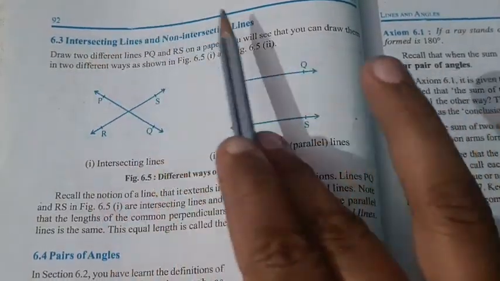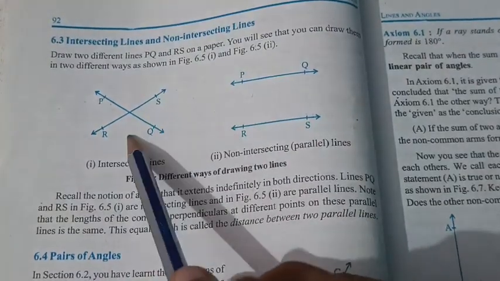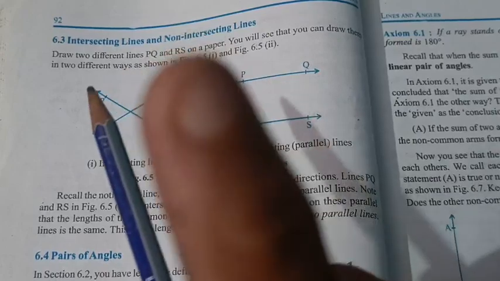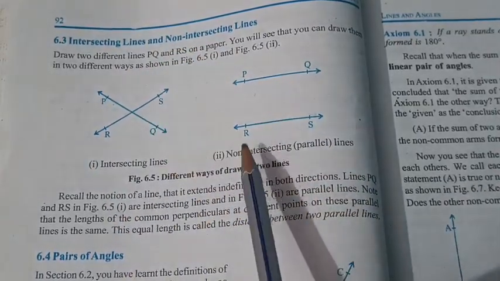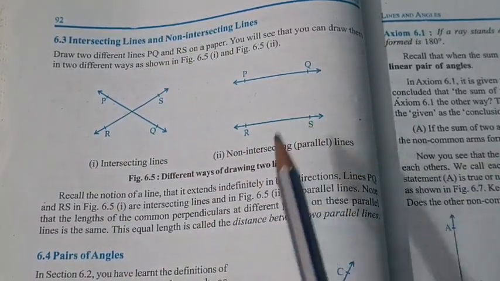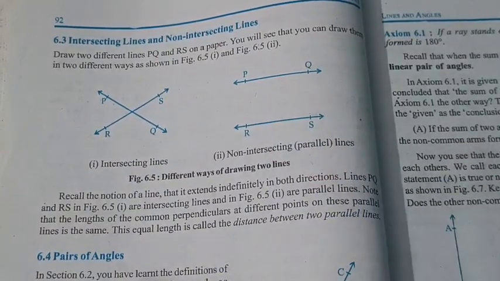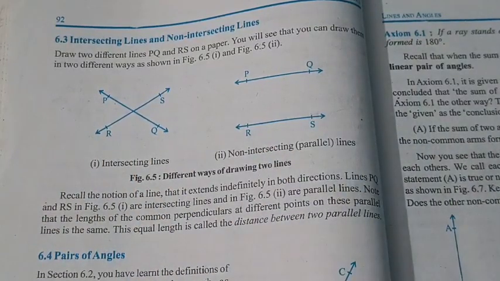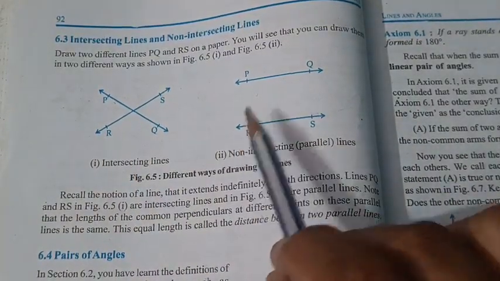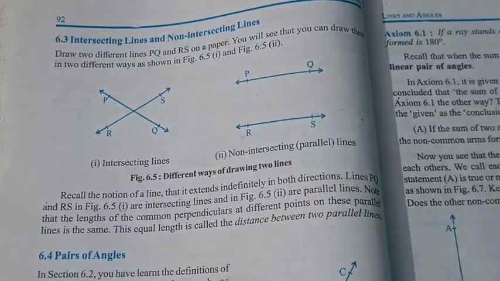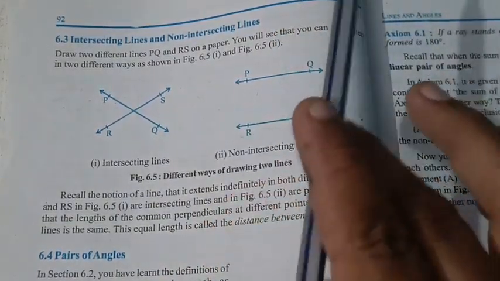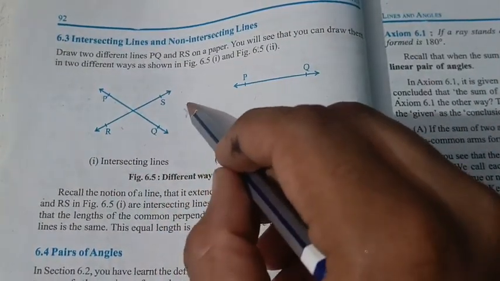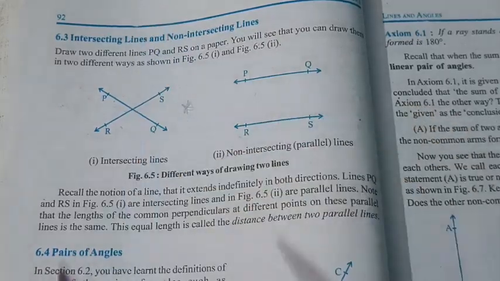Here are intersecting lines and non-intersecting lines. Intersecting lines means the two lines should cut at a single common point. But non-intersecting lines, or we can say parallel lines, do not intersect each other even if we extend them to infinity. If you take both the lines to infinity, they will not meet or intersect each other. So these are not intersecting lines. Intersecting lines means एक दूसरे से जुड़ा होना, काटे जाना, इसी को कहते हैं हम intersecting lines.